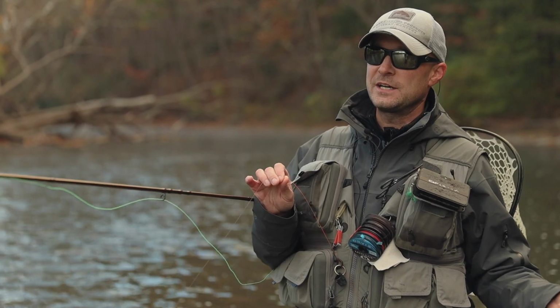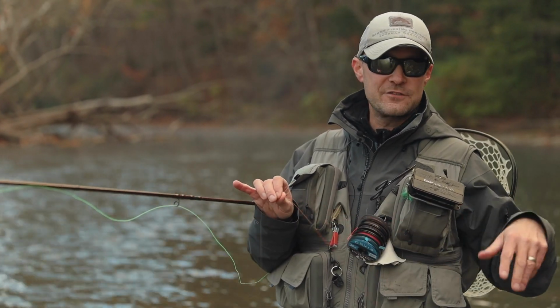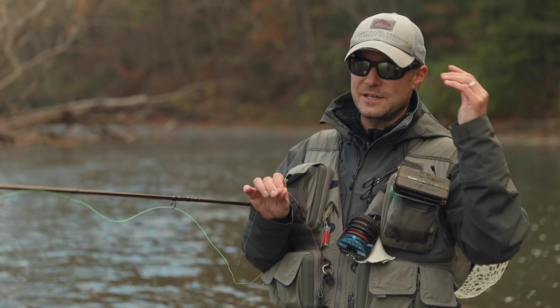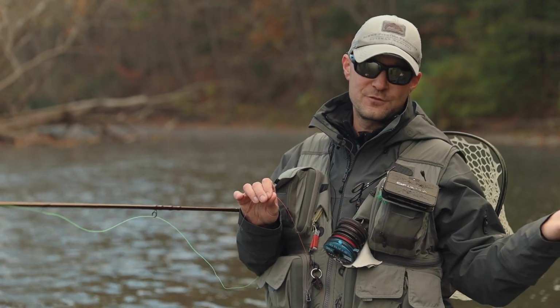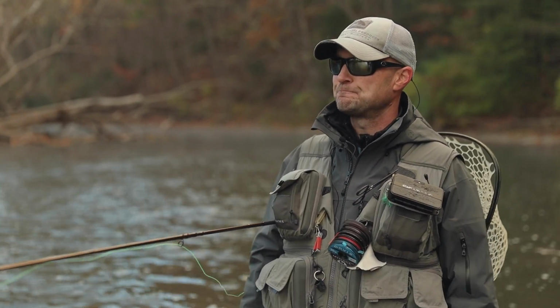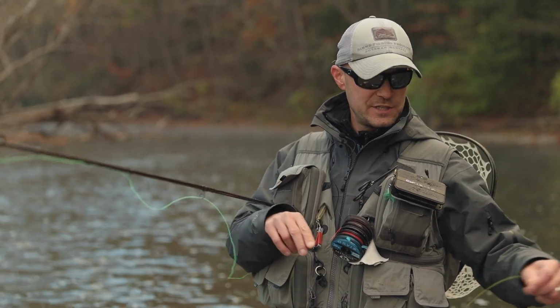All the stuff you saw, the sighter tells us everything about what the fly is doing under there. It tells us how deep it is, how fast we're leading it. Of course, it shows strikes. It shows you all the angles. So we definitely want the sighter in there.